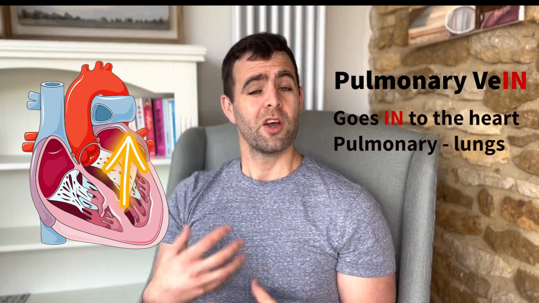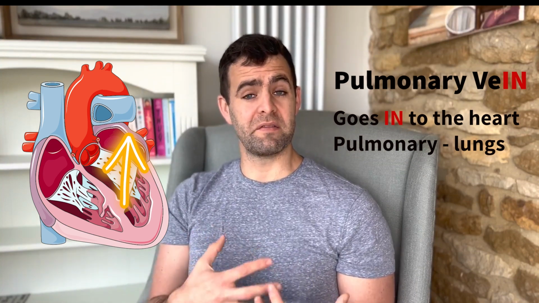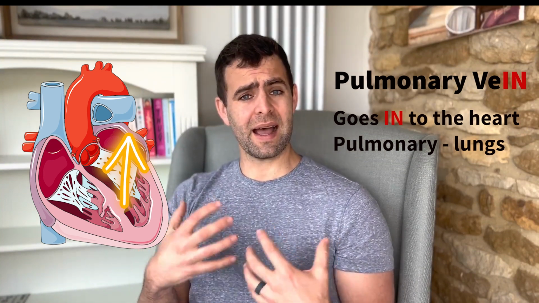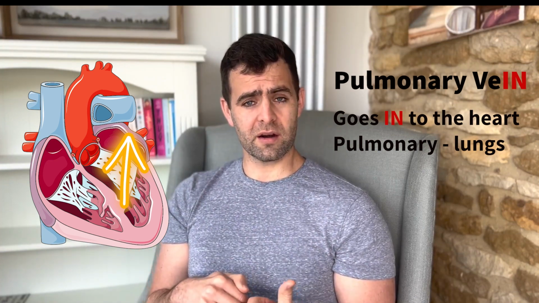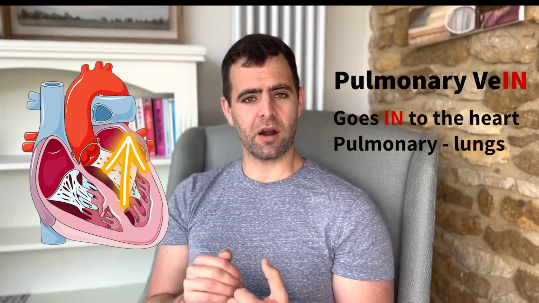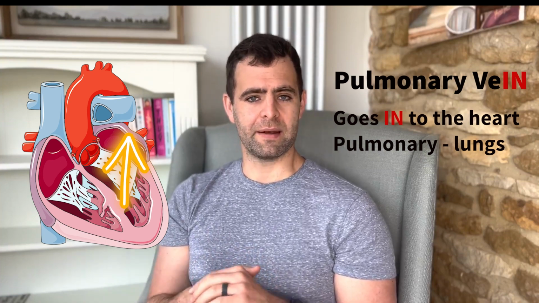The ones that enter the left side of the heart, the side that has oxygen-rich blood, meaning it just came back from the lungs, we call the pulmonary vein. The word pulmonary means relating to the lungs. So it's the vein that has to do with the lungs. Coming from the lungs towards the heart, headed into the heart, is the pulmonary vein.